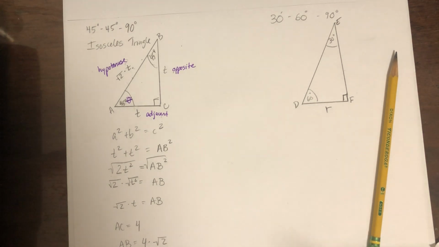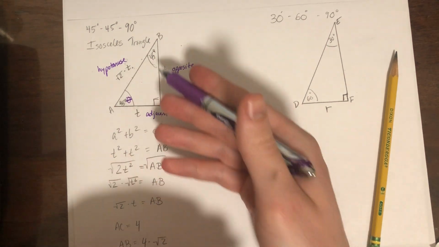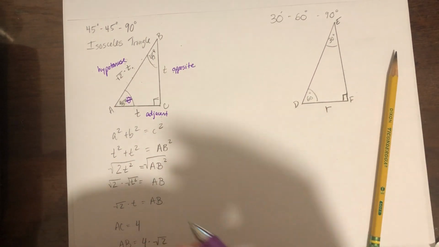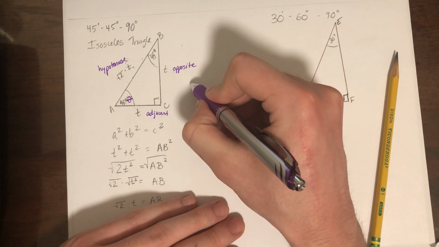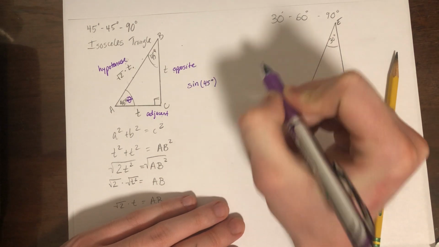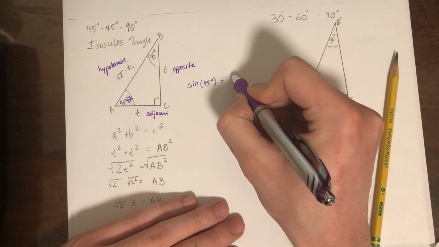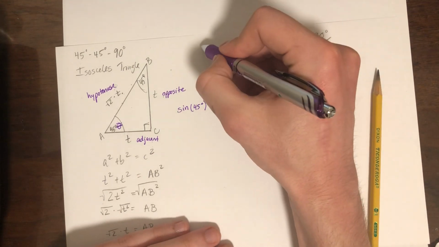All right, so now what we're going to look at is, if I plug these sides into my trig ratios, what am I going to get? So what I mean by that is let's take sine 45. Actually, I should probably just write these at the top, just so you guys remember.